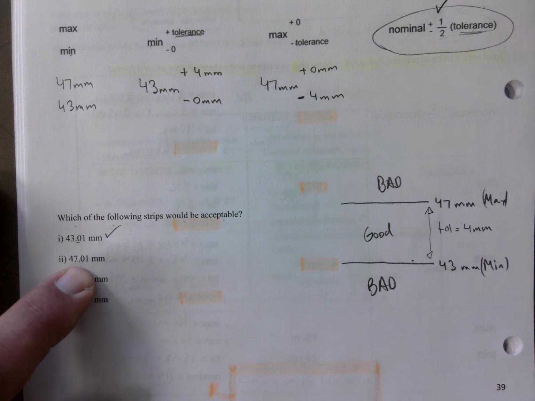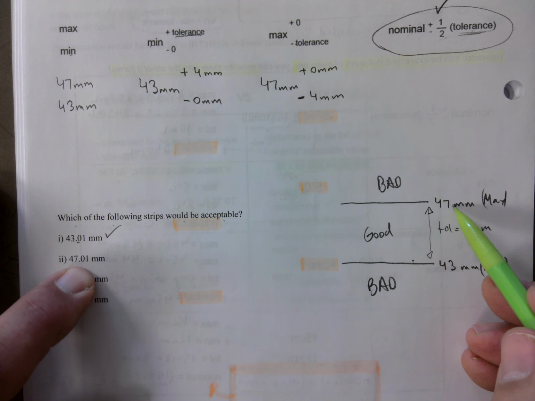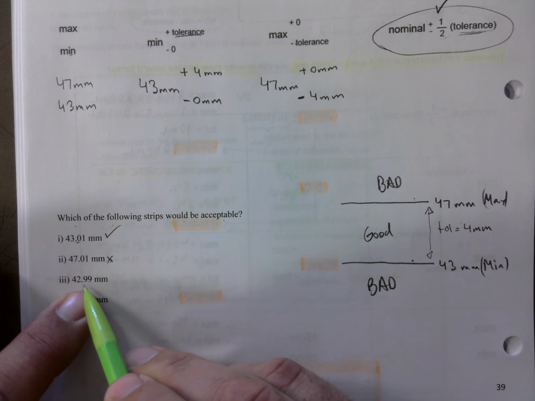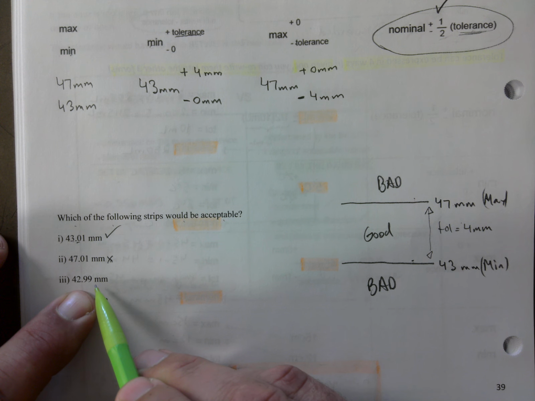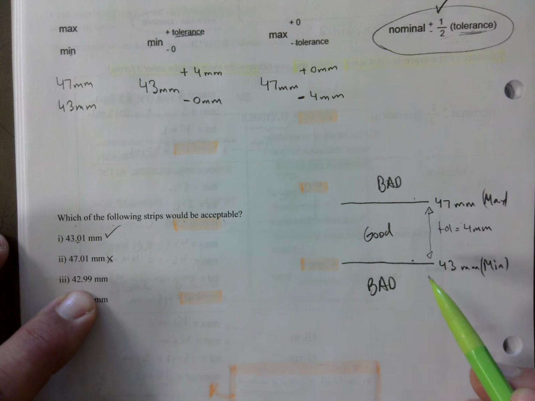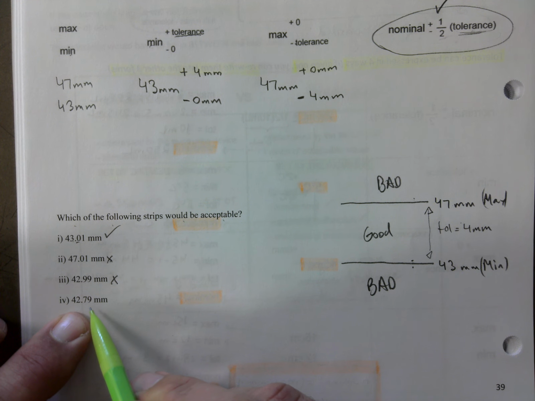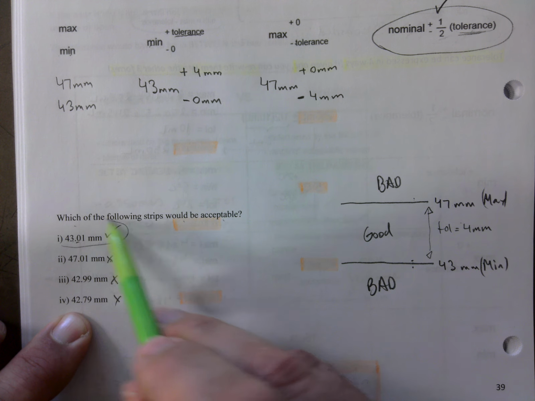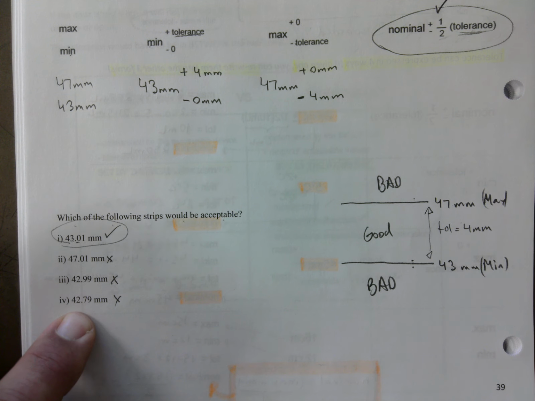47.01. Right? It's too big. It's like up here somewhere. Not good. 42.99. Don't round. Not in this unit. So it's out here, right? It's not quite at 43. And then 42.79. Nope. It's the only one that would be acceptable under these circumstances.